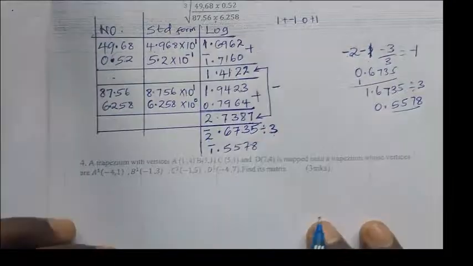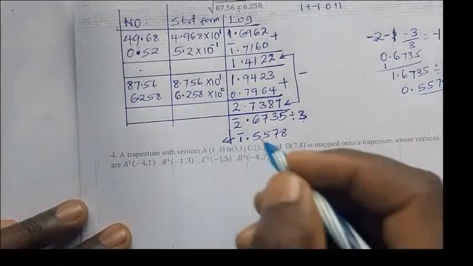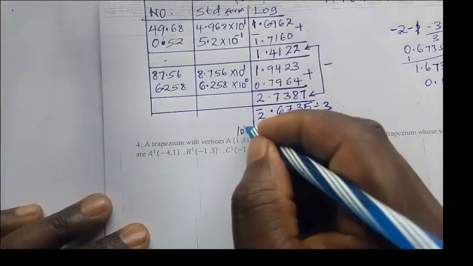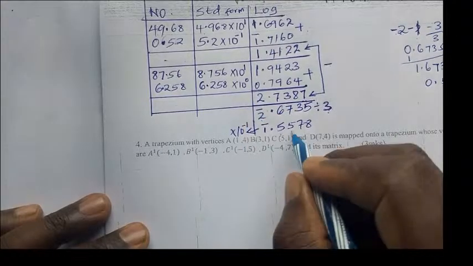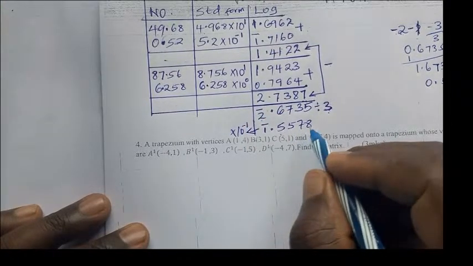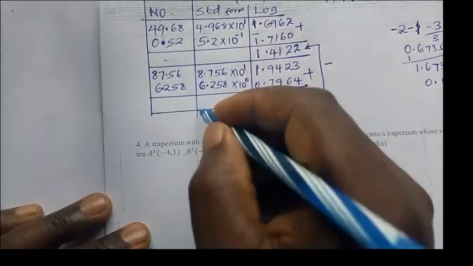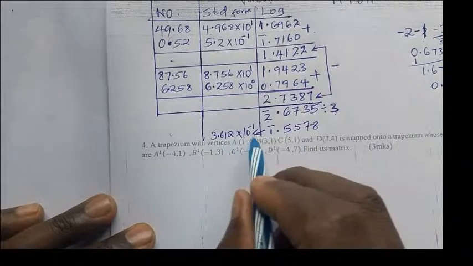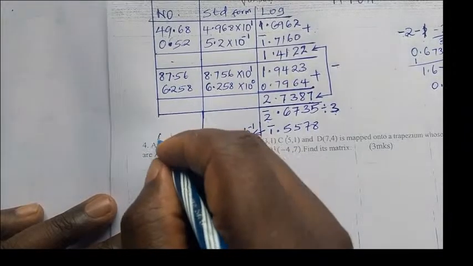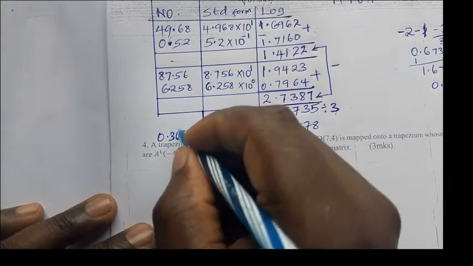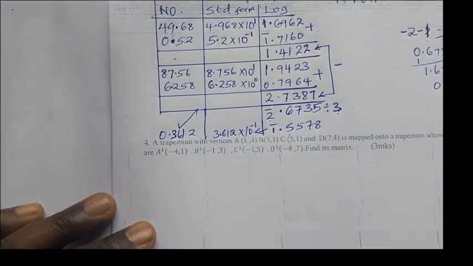Now once you have done that, you go back to 10 raised to the power negative 1 times the antilog of 0.5578. It is 3.612. Then going back here, you divide by 10, it would be 0.3612. That is the answer that is needed.